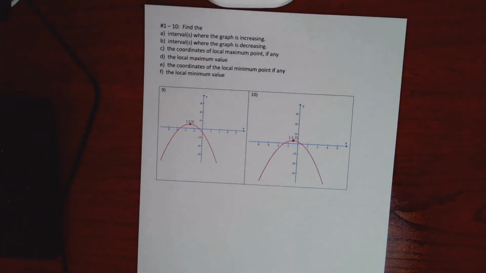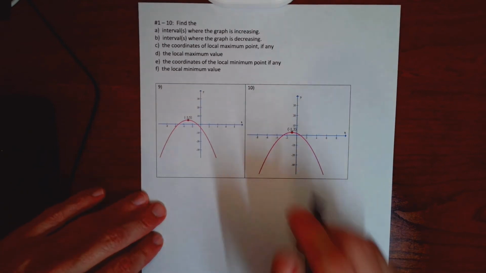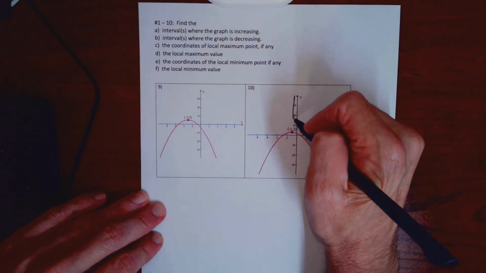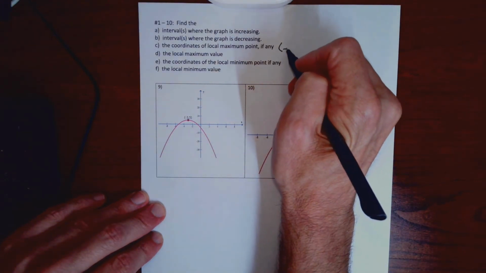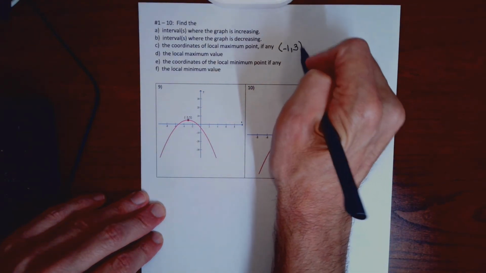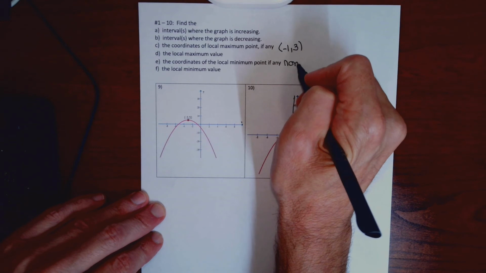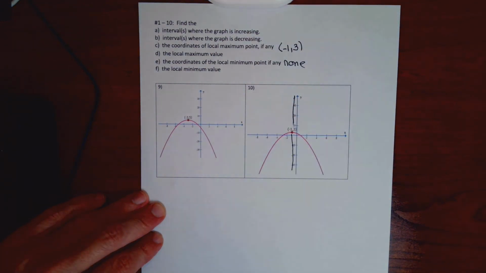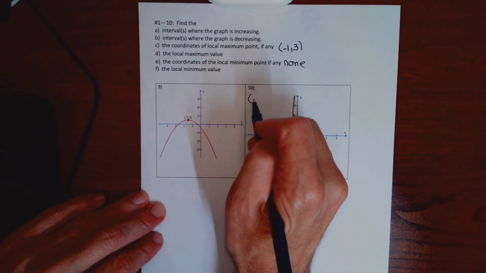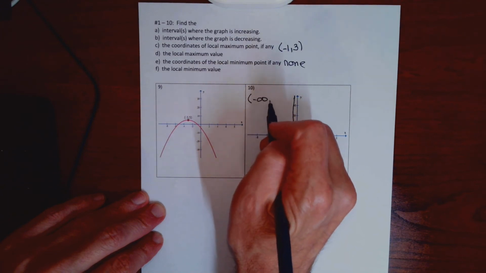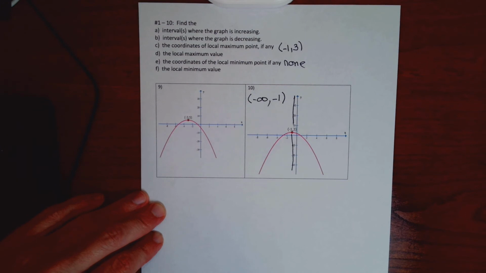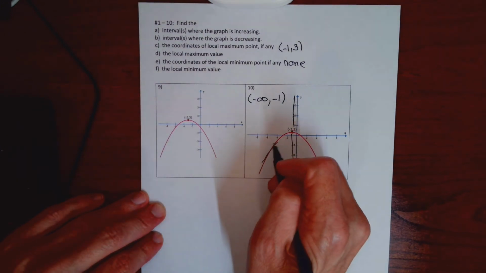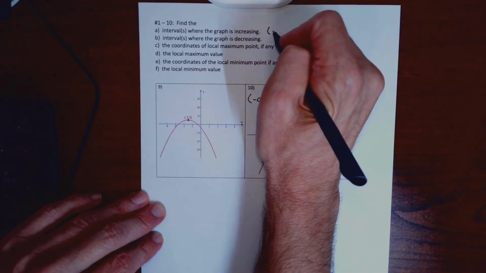Split 10. There's a maximum point of negative 1, 3. There's no minimum point. Has two panels. The left panel goes from the far left edge of the x-axis at negative infinity to the x-coordinate of the maximum point, negative 1. That's an increasing interval.